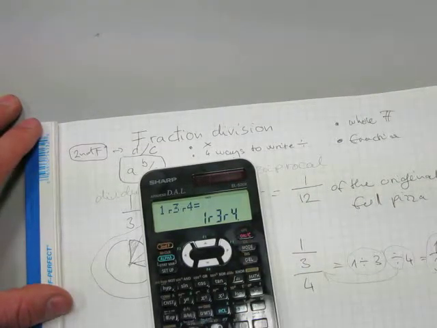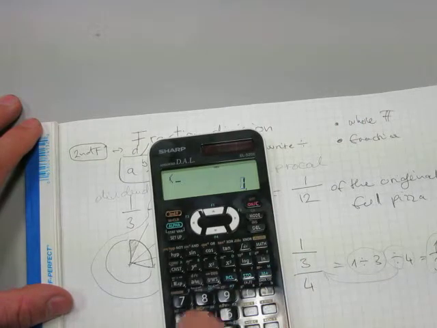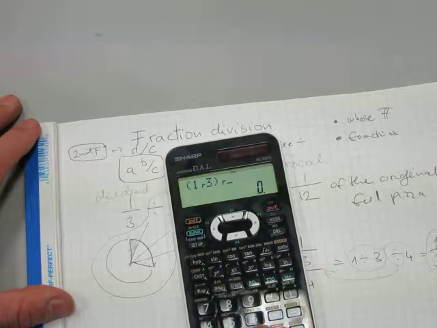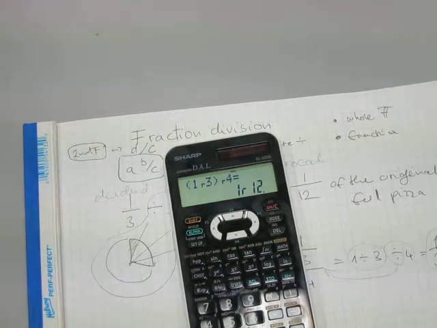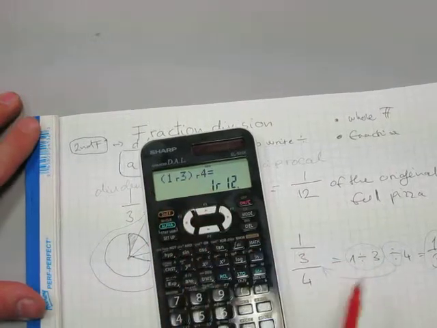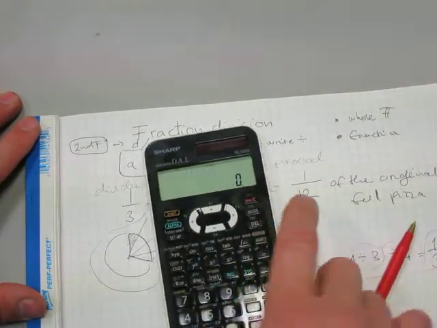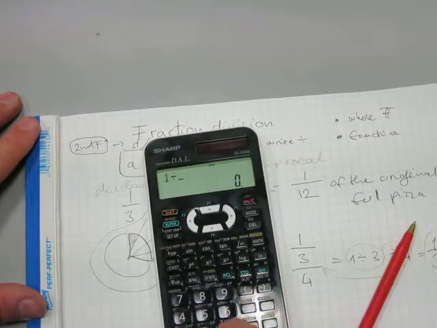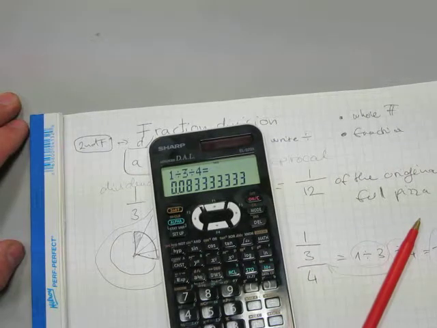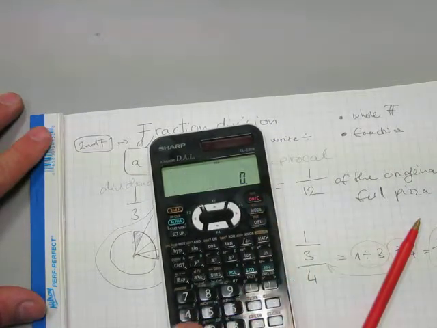However, if we bracket the fraction part, 1/3, like that, and go over 4 after that, the calculator will understand 1/3 as a separate fraction, having nothing to do with the number 4. So this way it works on a calculator, and you get the decimal number, which is the same as 1/12.